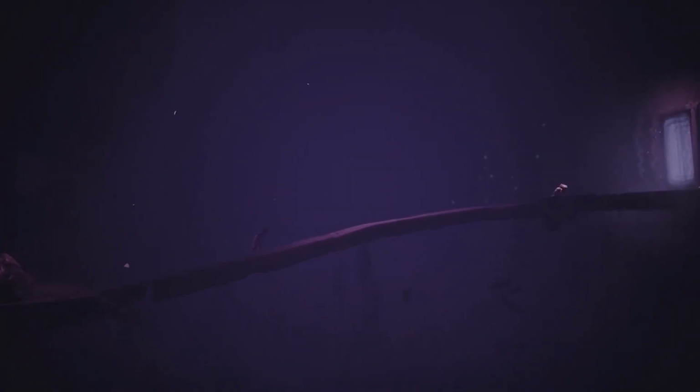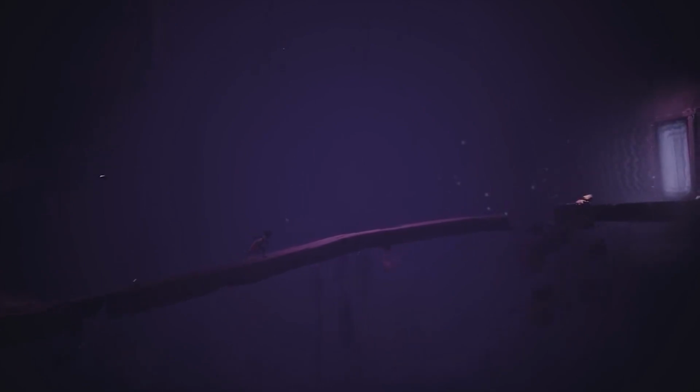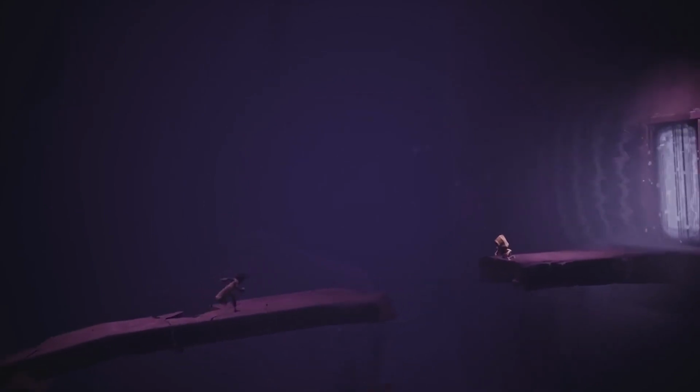As Mono approaches the bridge, the scene plays out in slow motion. This editing technique is introduced to grasp the player's attention, evoking more emotion as we watch the story continue.